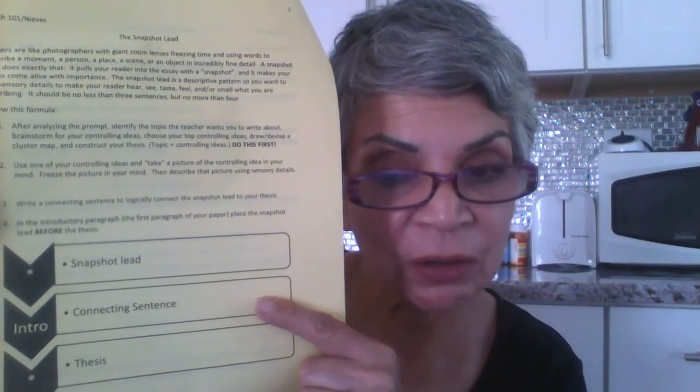And then if you take a look at your handout, there is a second part that asks you to write a connecting sentence. The connecting sentence can be a question. So I would add to those 3 sentences, is it correct?